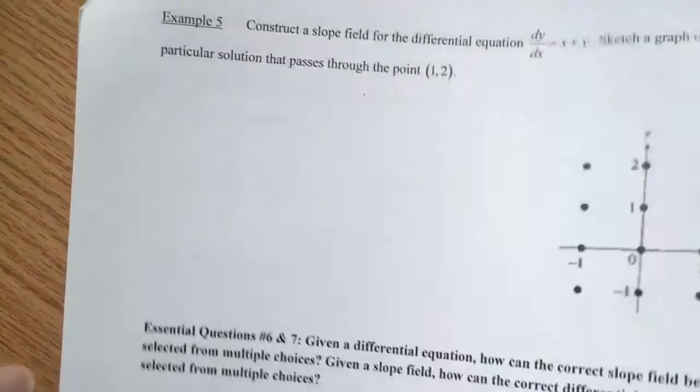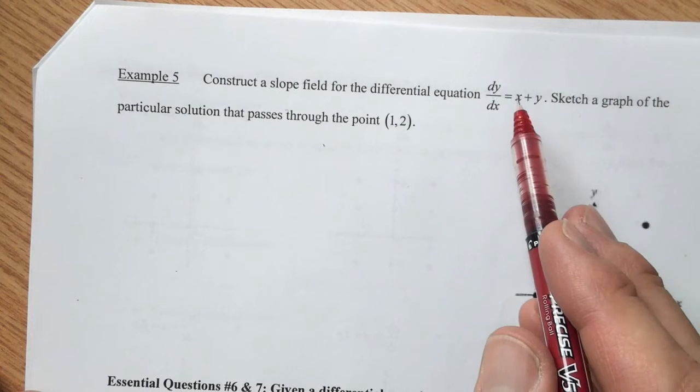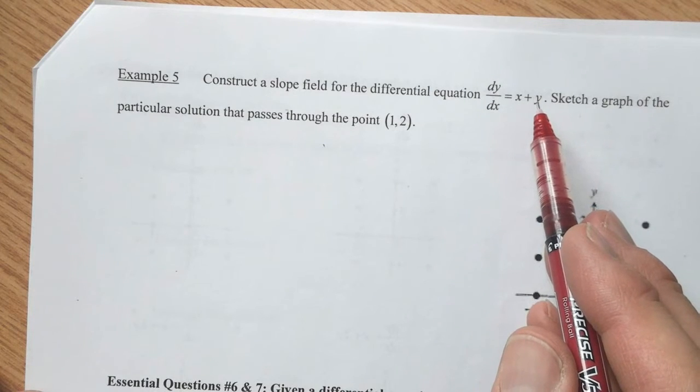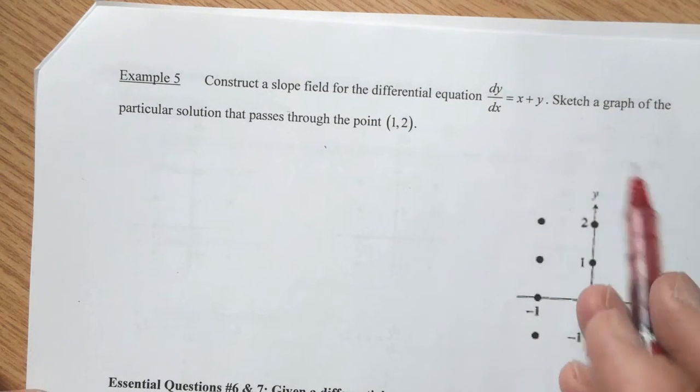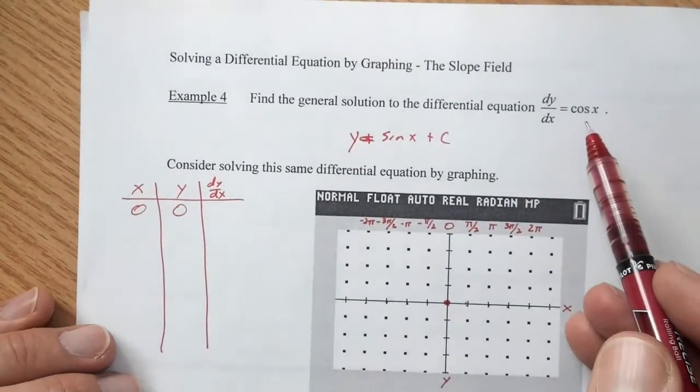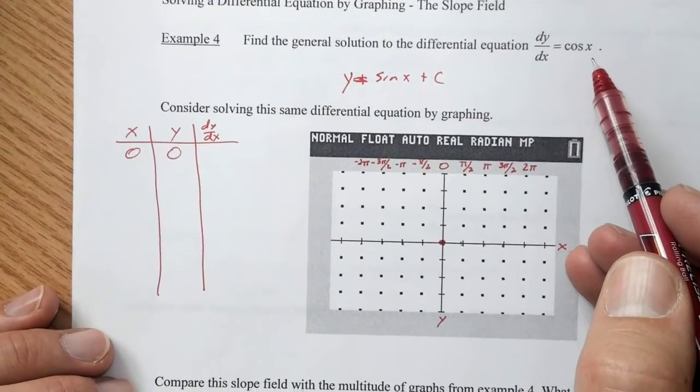Now just quickly, in this case when I get to the origin, I'm going to have to plug in a 0 for this x and a 0 for this y. This is a diffy q that has both x and y. This diffy q right here only has x, so it's going to make our lives a little bit easier.